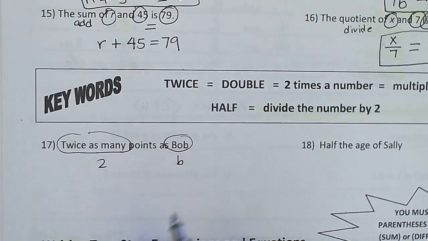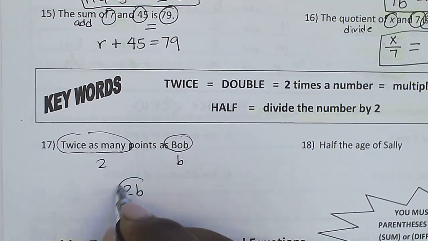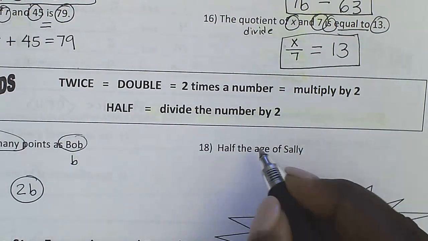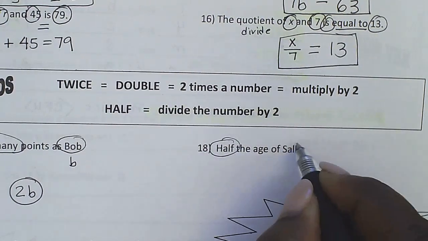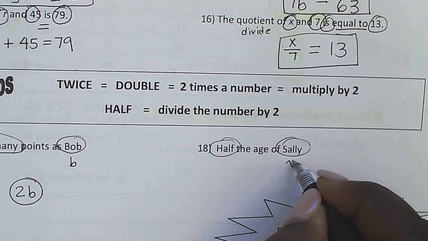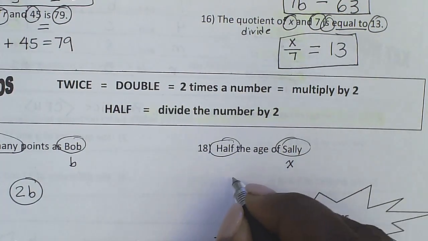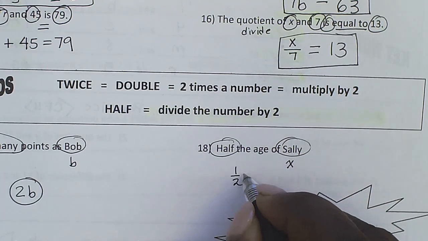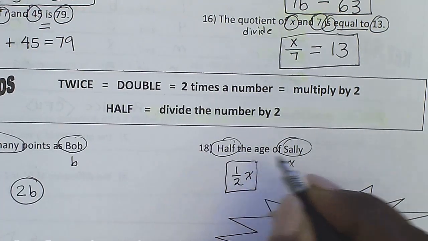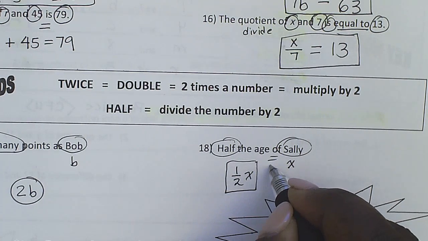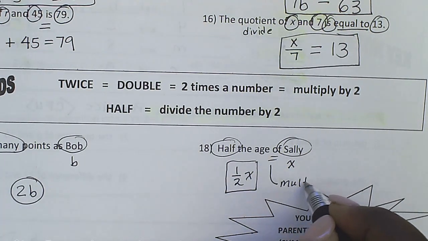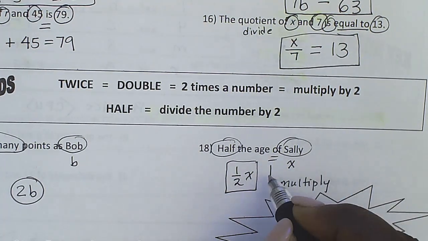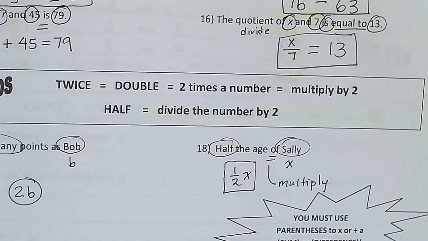That's 2. So this will be 2B. That's my expression. Half the age of Sally. Let's make Sally X. So what would be half of Sally? 1/2 of X. Of means to multiply. So half of X. Okay?